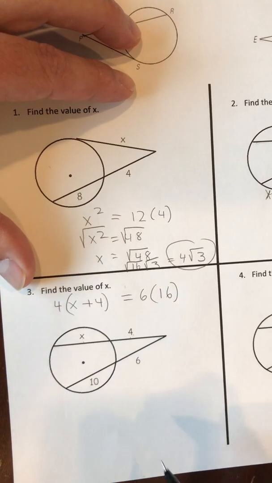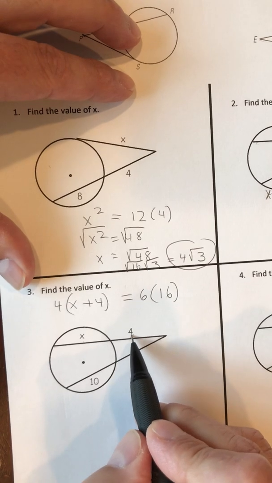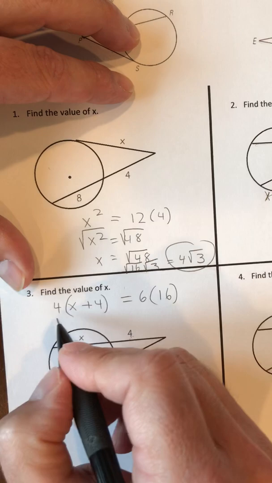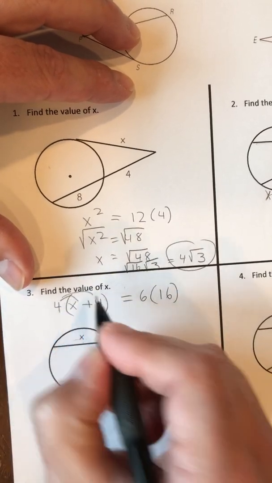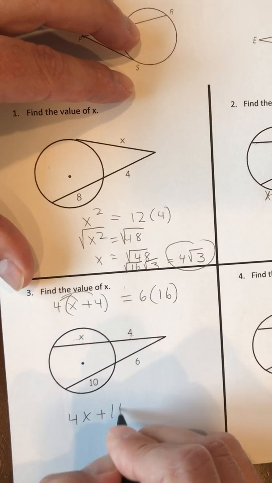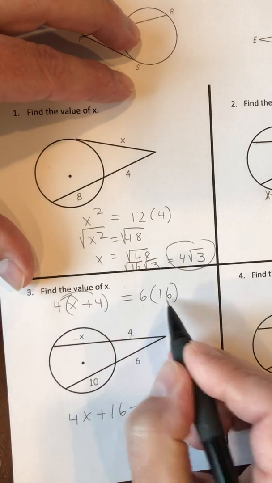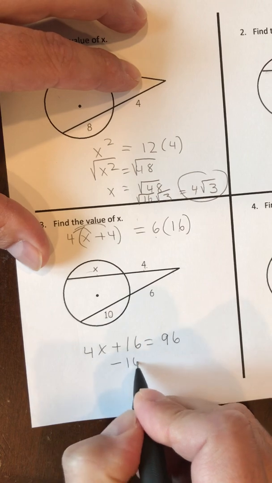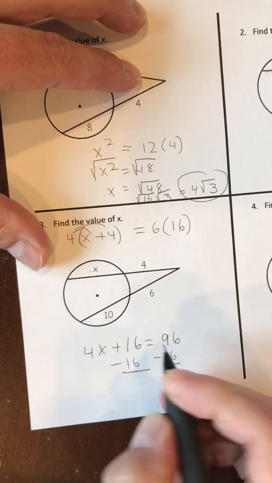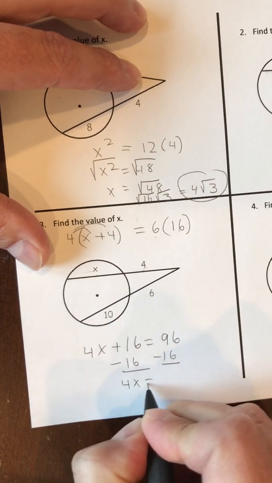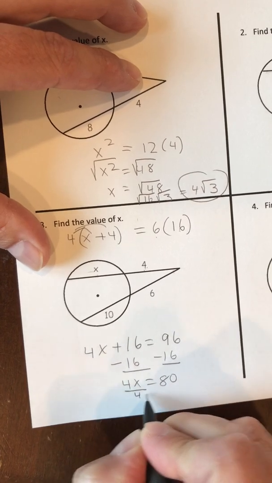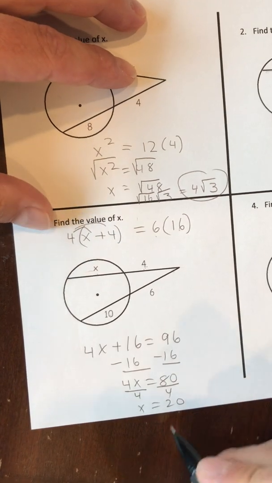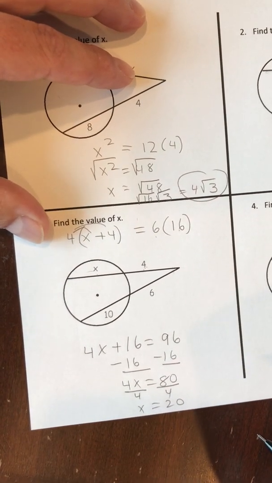This one you're not going to get a quadratic, but if the x was where the 4 is, if they were switched, then you would get a quadratic. So we're going to distribute: 4x plus 16 equals 6 times 16. That's going to be 96. Subtract 16. 4x equals 80. Divide by 4. X is 20. They want us to find the value of x, so we got it.